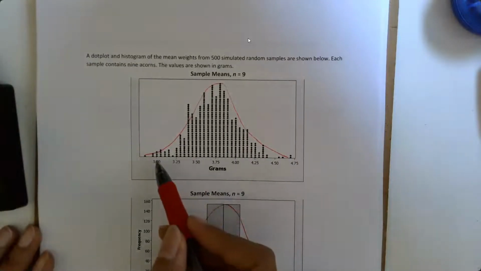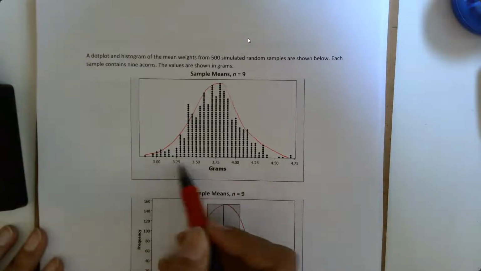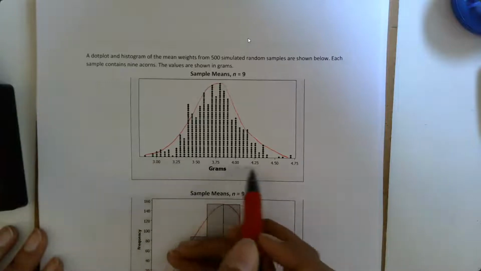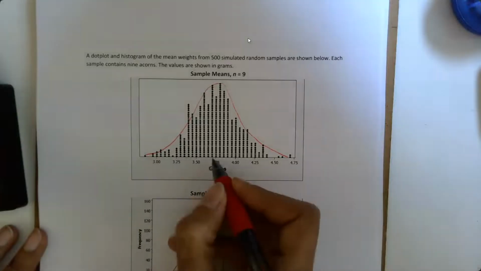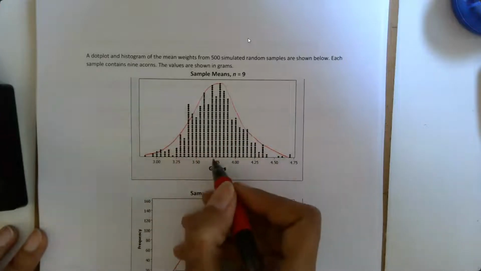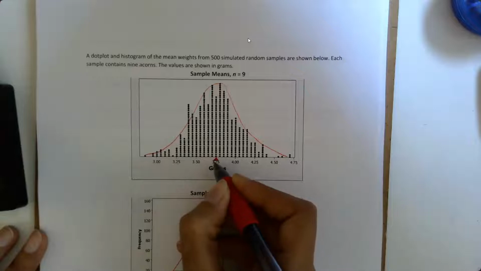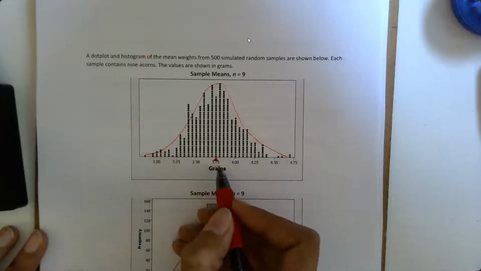So we're going to use our distribution of sample means to make an estimate. Remember that we're looking for a balancing point, a typical value. Since the graph is normal, it is symmetric. And the center is around 3.75 grams.